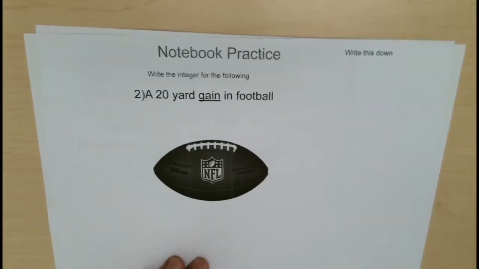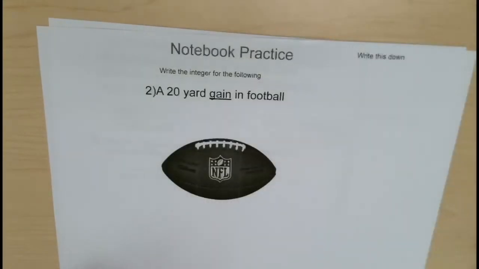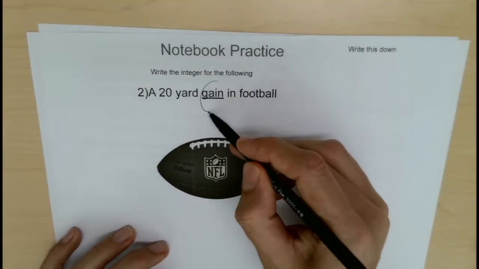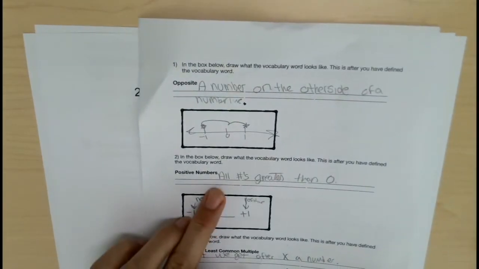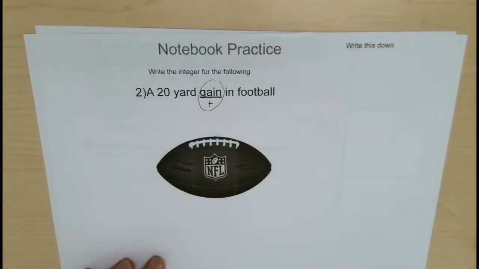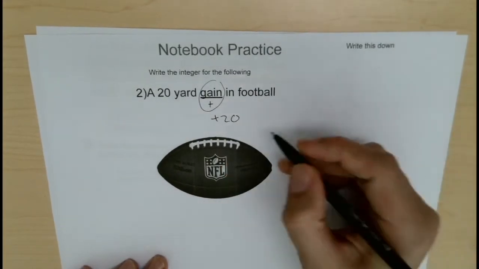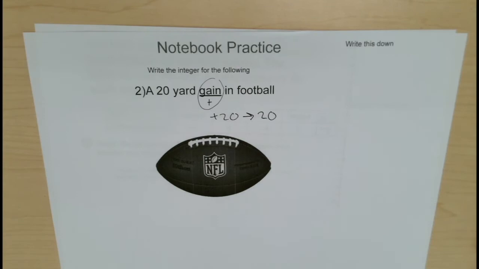Number 2, we want to write an integer for each of the following. Remember, an integer is a set of all whole numbers and their opposites. A gain of 20 yards. Notice how I have gain underlined. Gain is a word that means positive or plus. And remember, a positive number represents all numbers greater than 0. So if I was going to write this as an integer, I would write this as plus 20. Another way to write this would be just 20. Let's try another one.